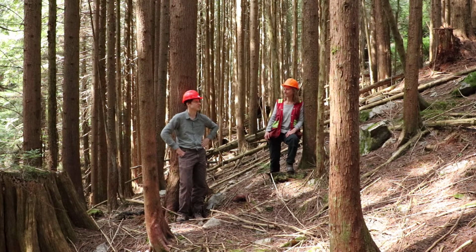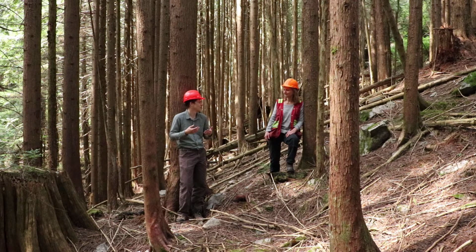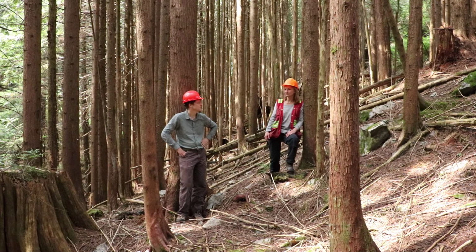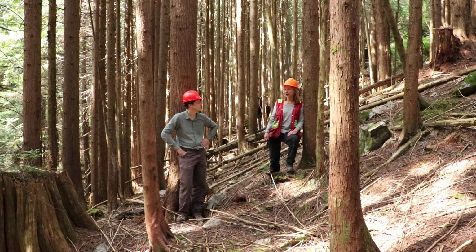Yeah, so something like this, it would be very expensive to thin, and so the cost related to the benefit of that thinning would be different than in an area where it would be very easy to get in and thin. Right, and we've got enough forest here that we can do a number of different treatments and manage some areas more for non-timber values.